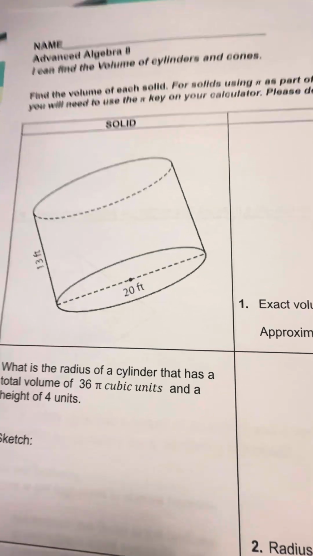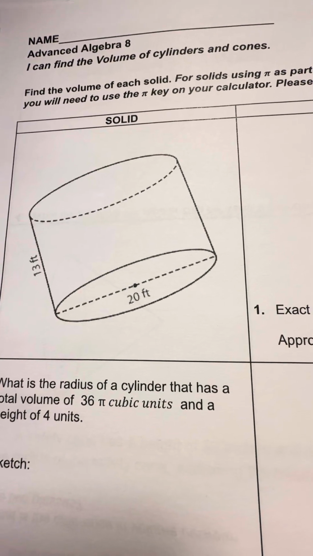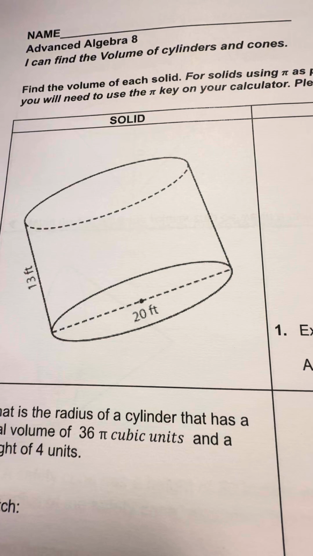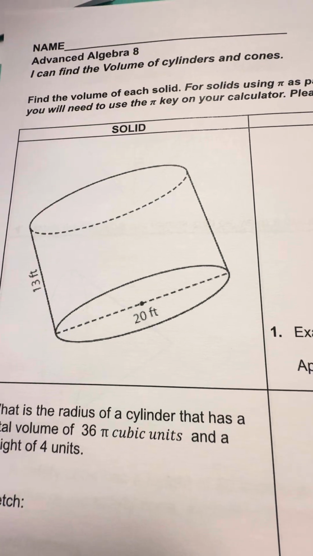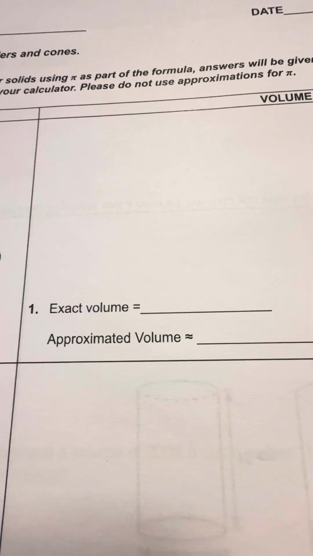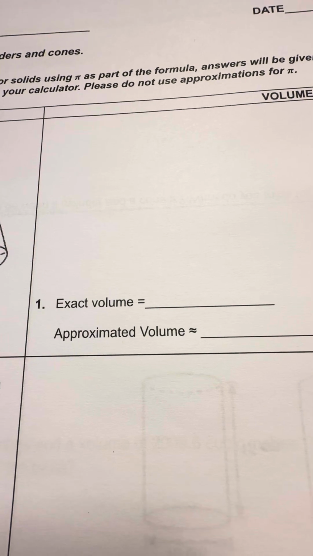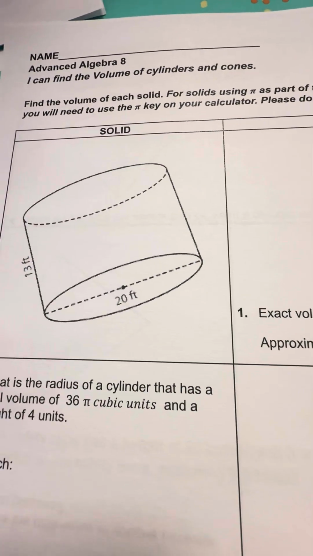All right, everybody, we're doing some cylinder volume formulas. So we are looking at a cylinder. This is a right cylinder, and we are going to be using both the exact and the approximated volume for both of them. So I'm going to show you how to do both of those things.